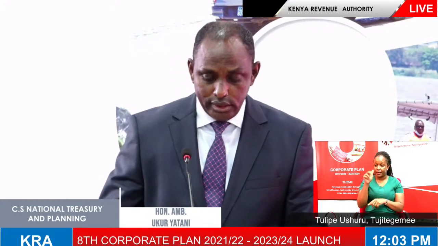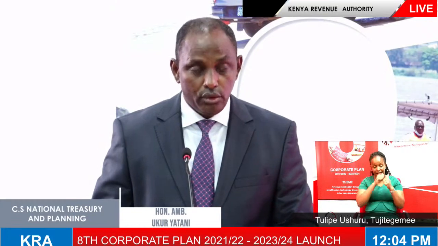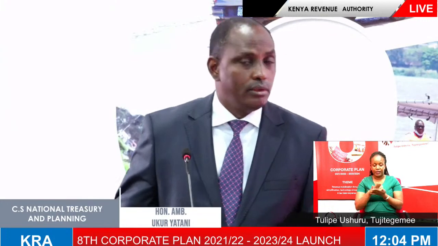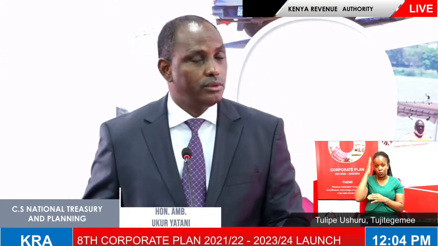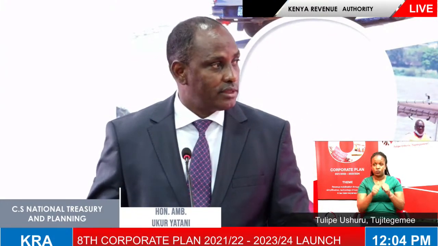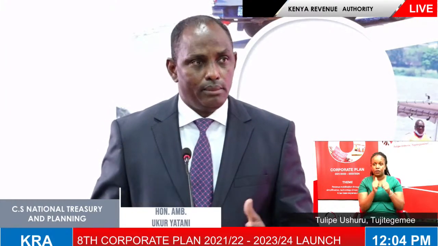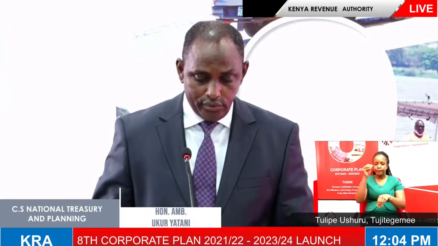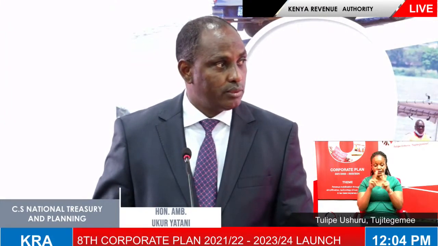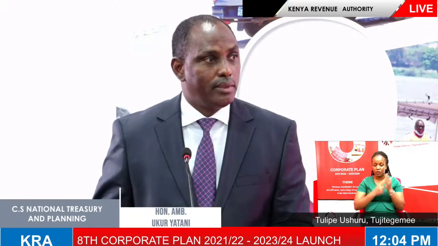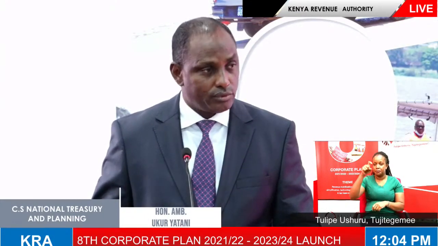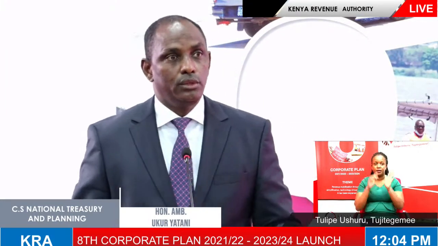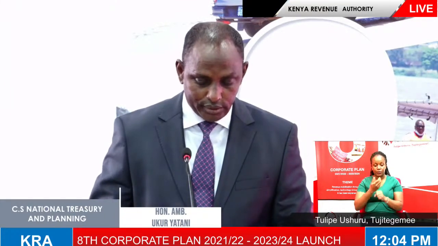KRA, as you all know, is the lead government agency responsible for collection of over 90% of exchequer revenue. We have also other areas, like revenues raised through delivery of government services, what we call appropriation in aid, among others. But KRA contributes over 90% of our revenue to the exchequer. This is very important. That's why KRA must continue to have the best in terms of support for them to continue realizing this important resource for the performance of our own activities as government.